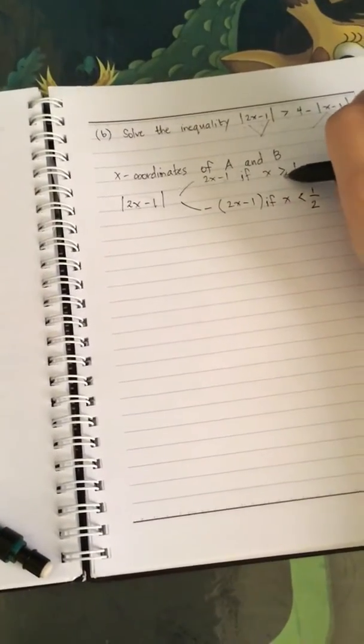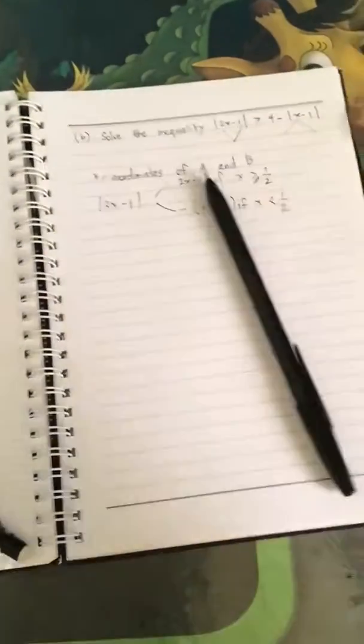We usually put the equal to in the greater.